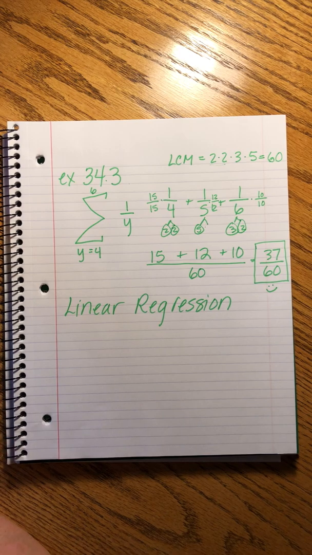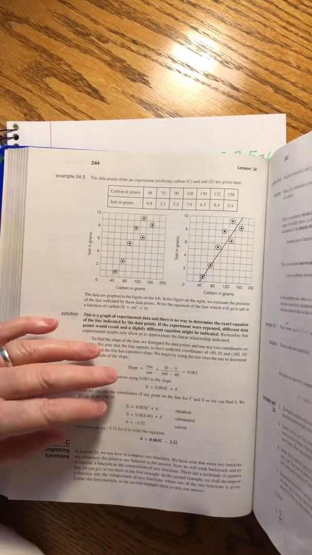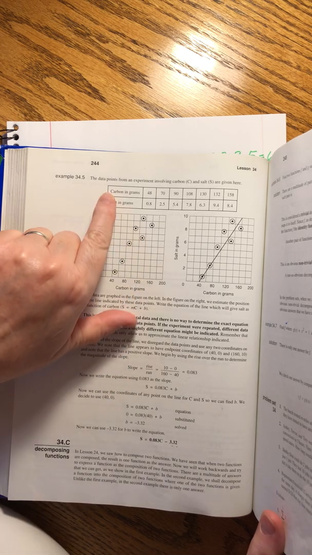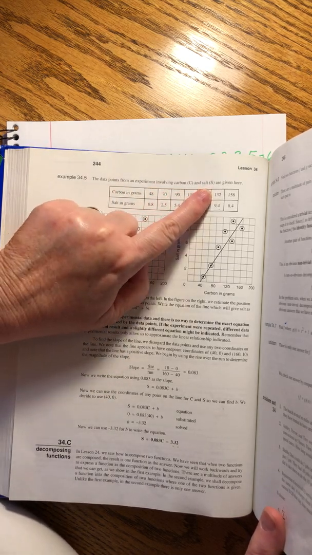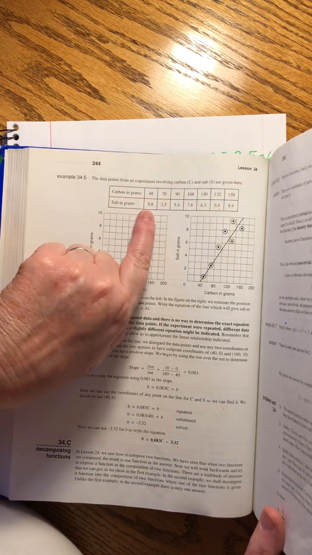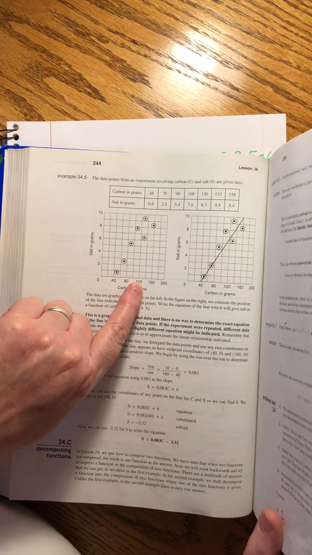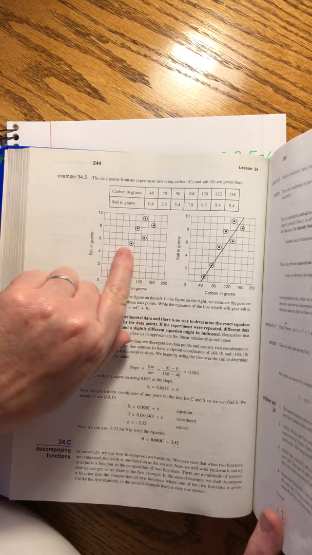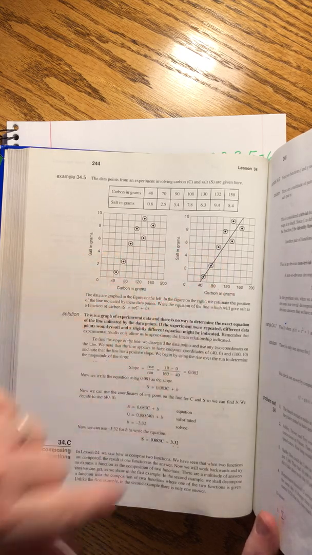Okay, now here's the deal. It says the data points, let me show it to you again. These are exactly the same as what we did last year. We just have a better name. And this is a really good graph, so don't be mad. Okay, the data points from an experiment involving carbon and salt are given here. Okay, so here's the carbon that we put into the experiment, and here's the salt that we got out. And here it is plotted. This is the same graph. This is before they drew a line, and this is after, so you can look at either one.